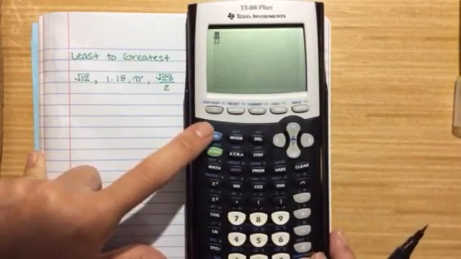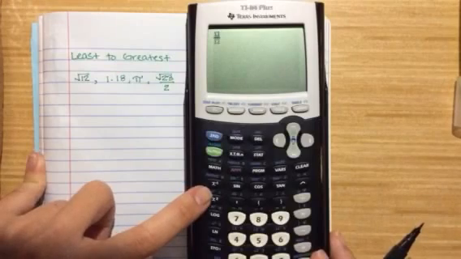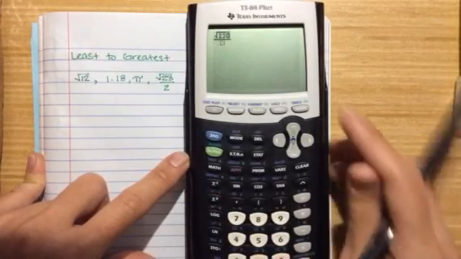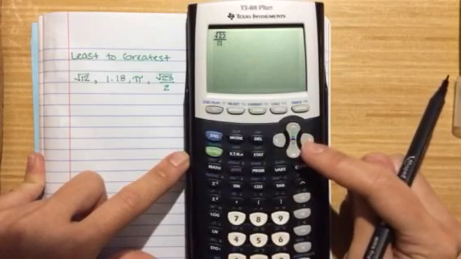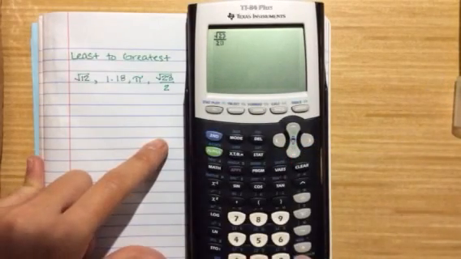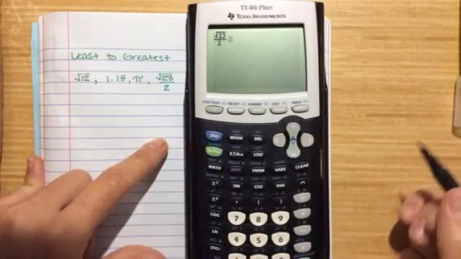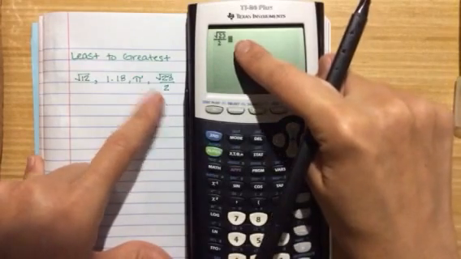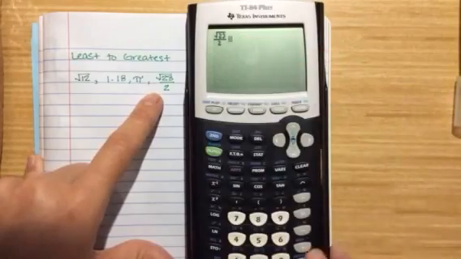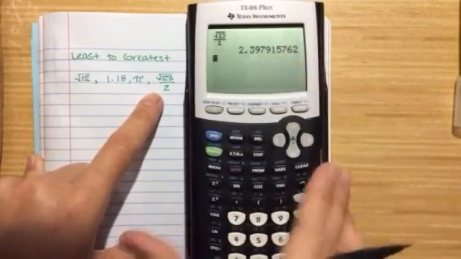For the square root, you're going to hit second and the square root symbol. There we go. We're going to write 23. Use the arrow to go to the denominator, to the bottom of the fraction, and write your 2. Get out of that fraction. So see, it looks exactly like what they give me. Make sure that what you put on the calculator looks exactly like what they give you. And click enter, and 2.39.